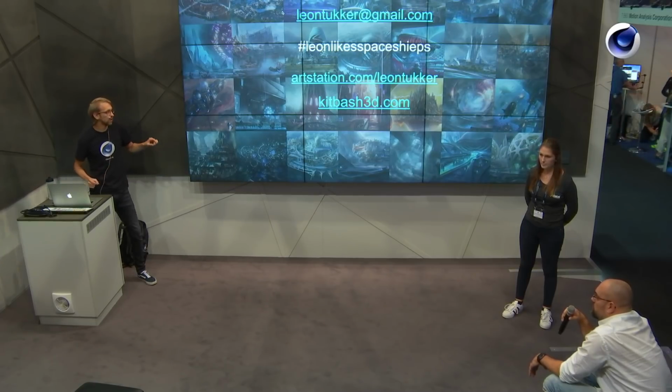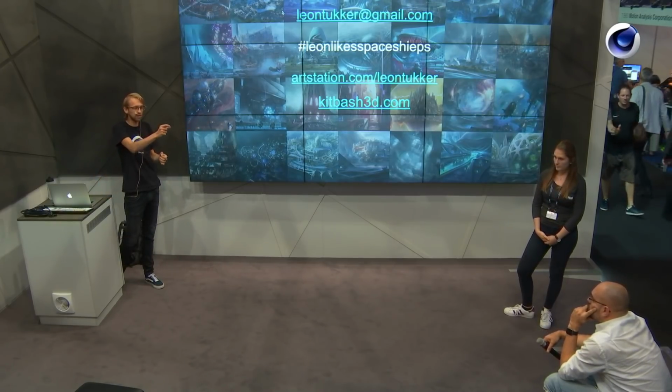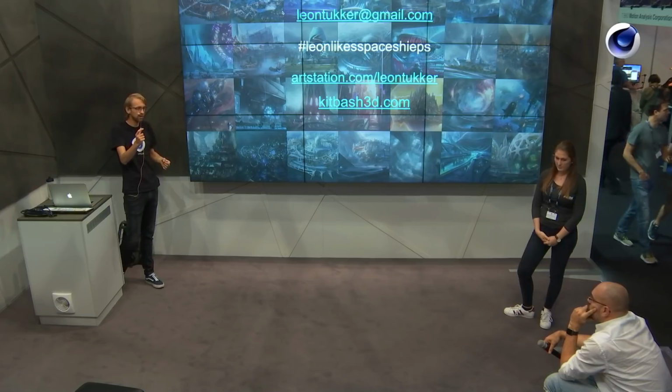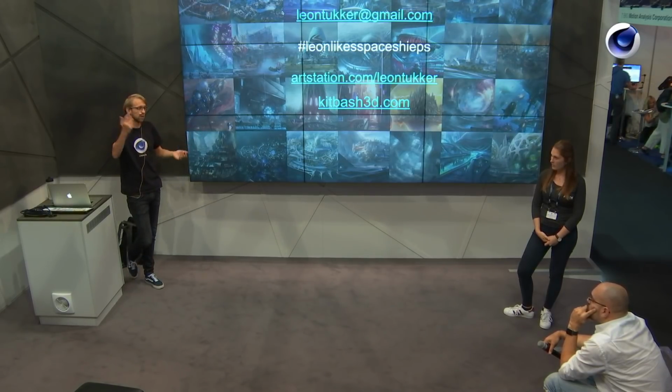Because Octane is a GPU renderer, when I'm using the Octane scatterer, my actual viewport is just a bunch of dots and a bunch of stripes, and those are the instances of the buildings that I just copied around. But then in the renderer, you can actually see all of those buildings appearing. So it's not heavy for my computer, but the renderer shows the information that I want to see. Okay, cool, thank you.